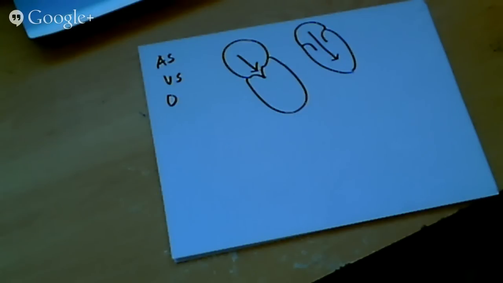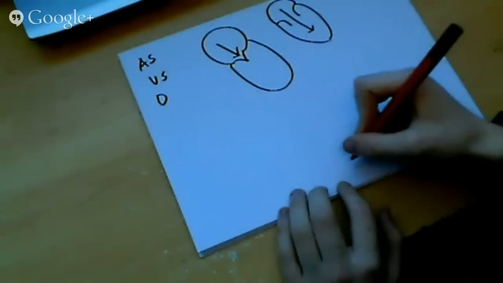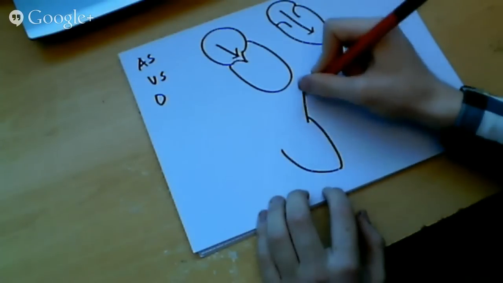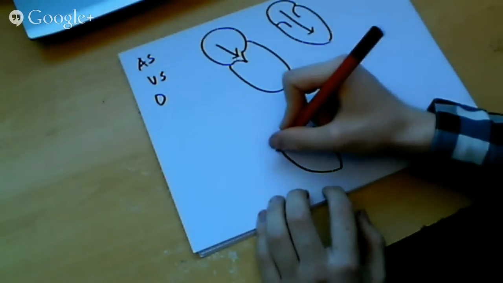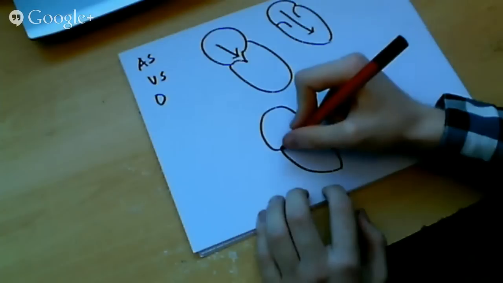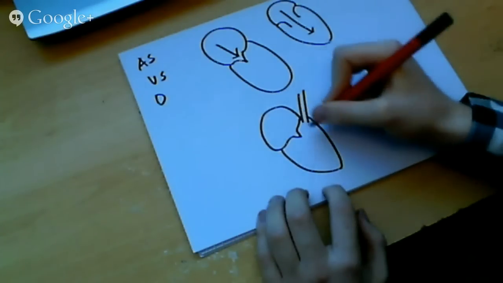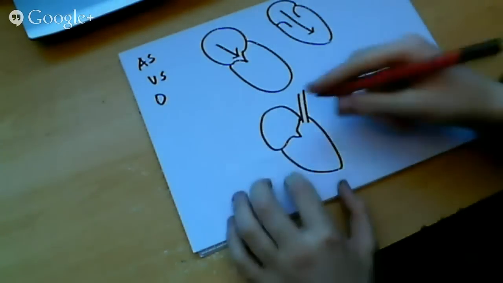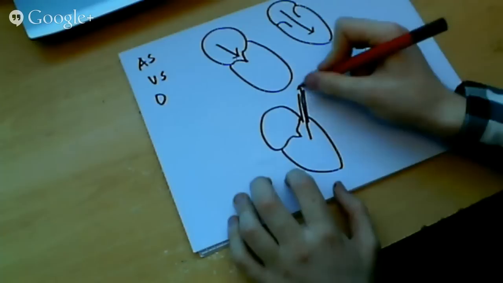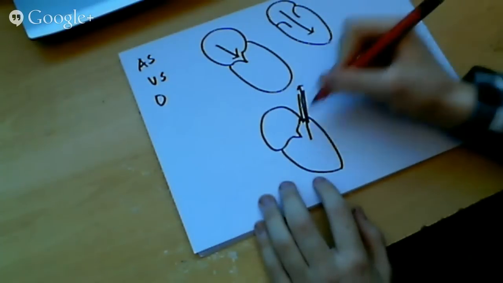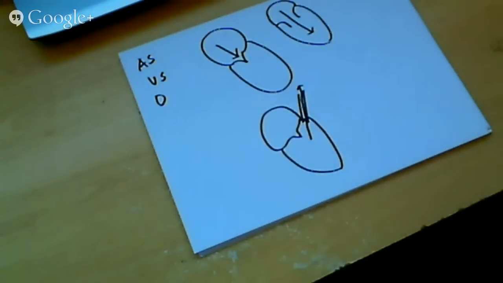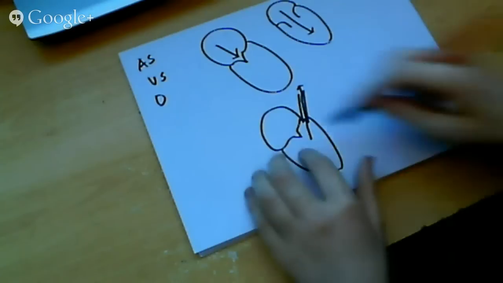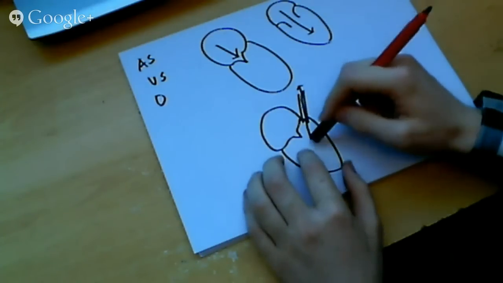Now, ventricular systole is very similar in the fact that the ventricles contract, which pushes blood through here and causes the valves to open. Those are the semilunar valves, and these are the atrioventricular valves.